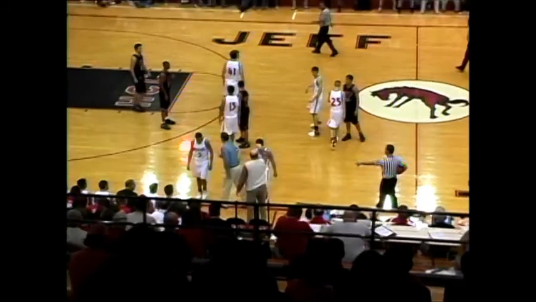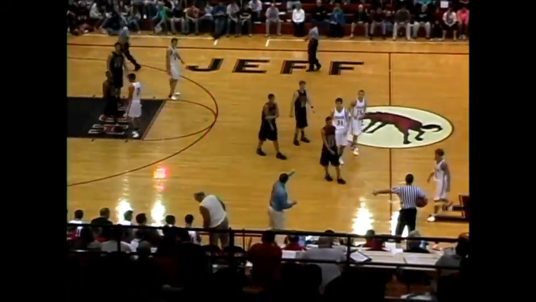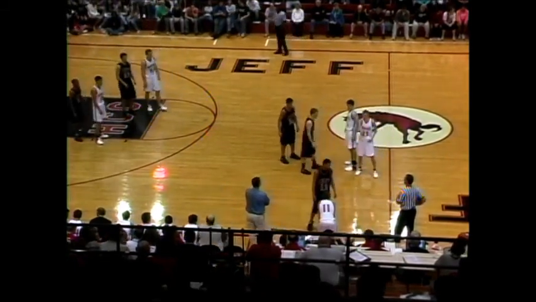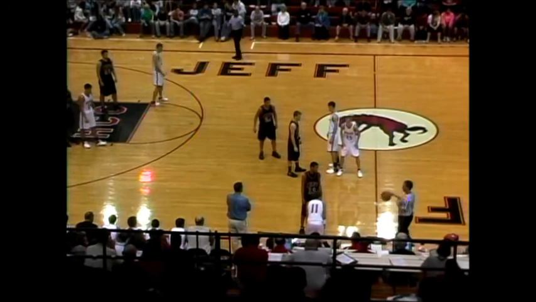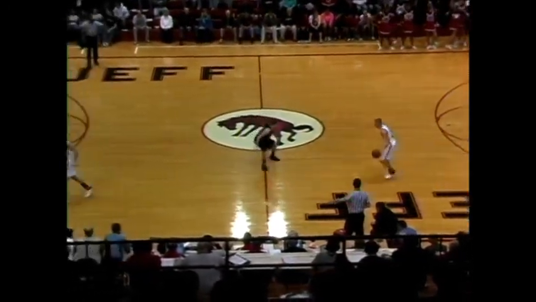We got a big collision right in front of us here as Raderstorff and Munoz collide in the front court for Jeff, both diving for the basketball. Jeff's going to keep possession of the basketball. Good hustle by both individuals, but Jeff with the ball, leading by 11, 64-53. Raderstorff with the inbounds pass. Actually, it's Twin Lakes ball.